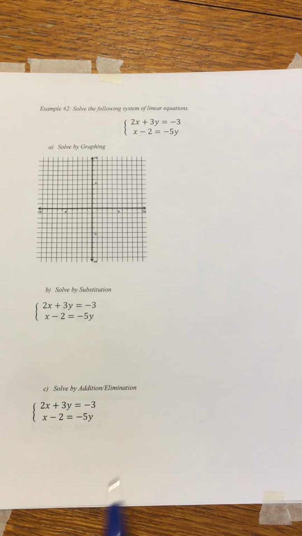I simply tape the paper so it stays in frame, and as you can see, it's kind of a problem.